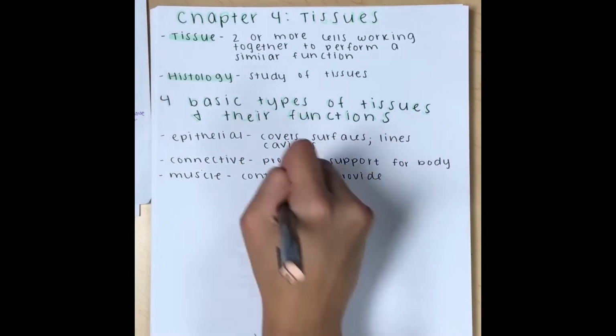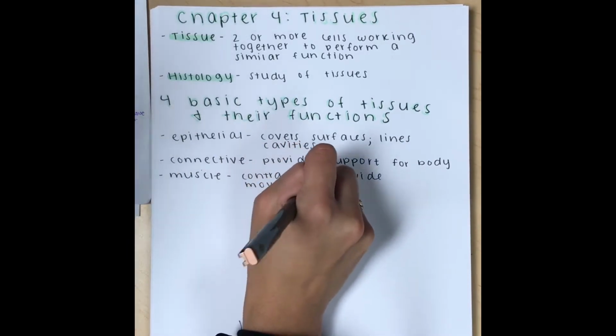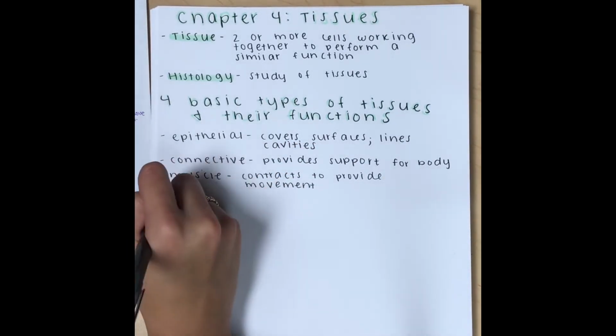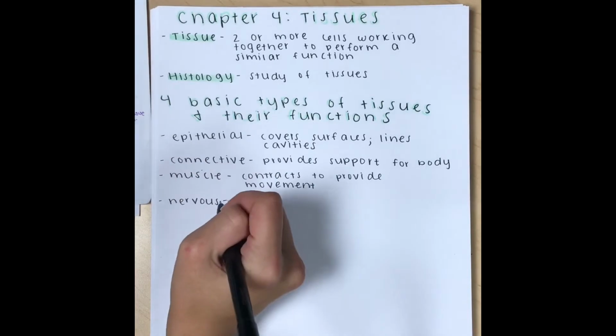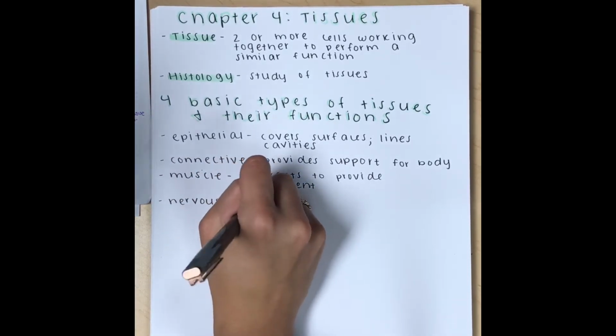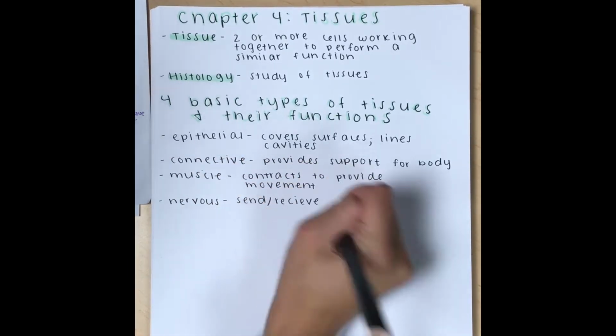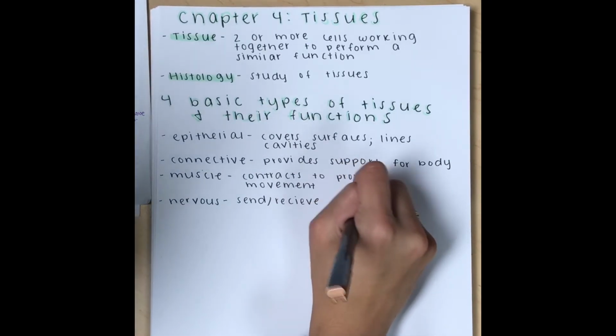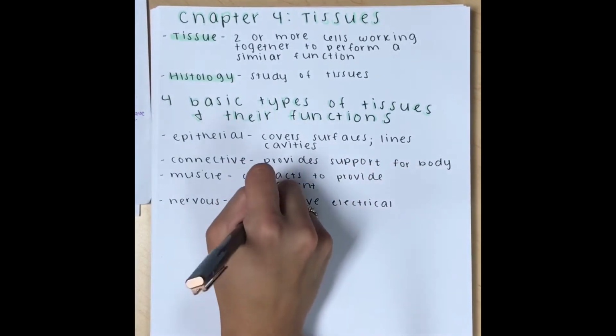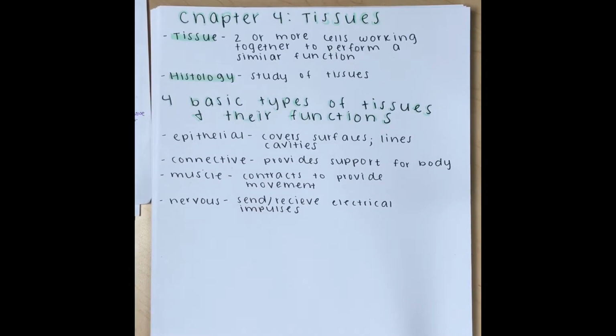Muscle tissue contracts to provide movement. And lastly, nervous tissue sends and receives electrical impulses.